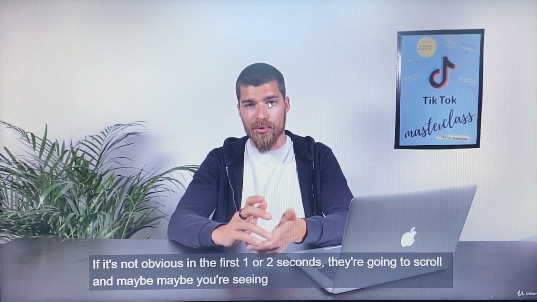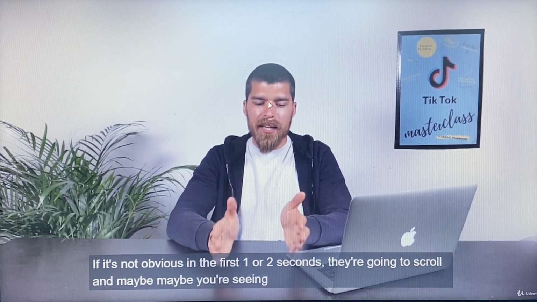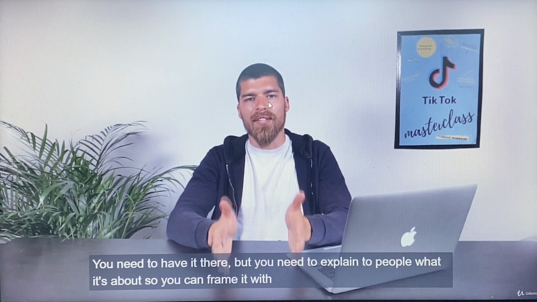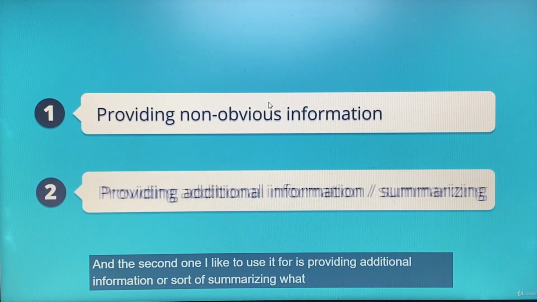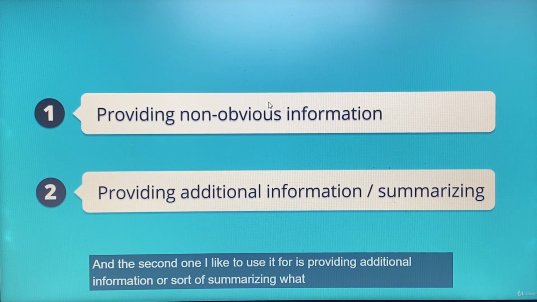If it's not obvious in the first 1 or 2 seconds, they're going to scroll. And maybe your scene of the 2 seconds is necessary. You need to have it there, but you need to explain to people what it's about, so you can frame it with the title. And the second one I like to use it for is providing additional information or sort of summarizing what I've already said.